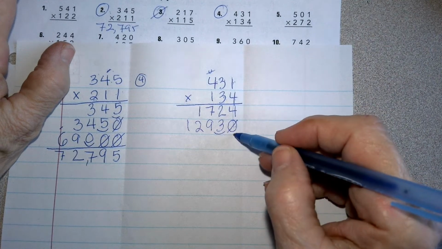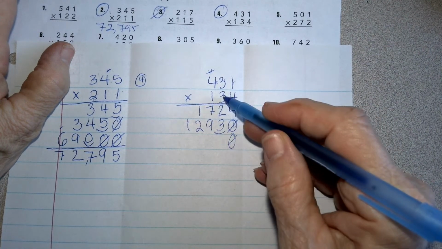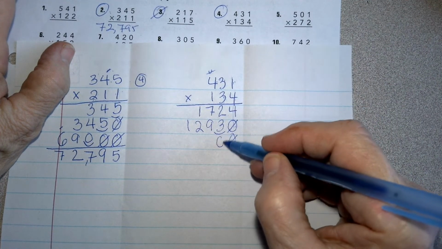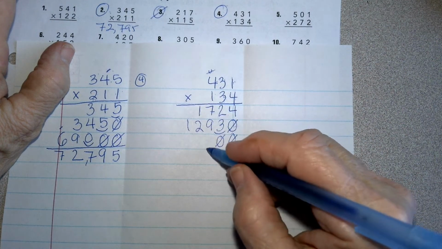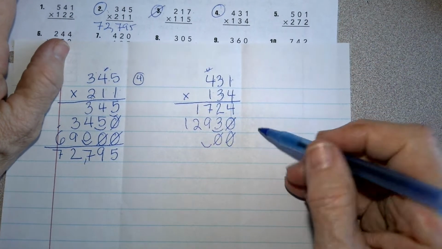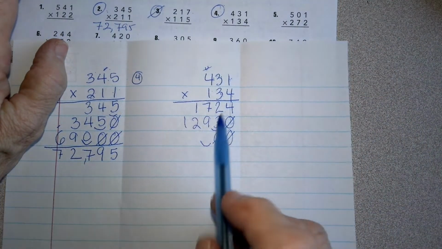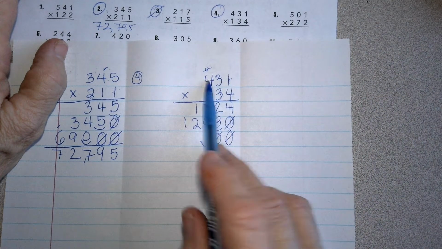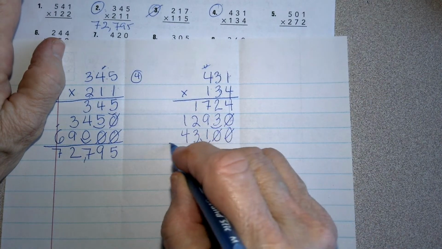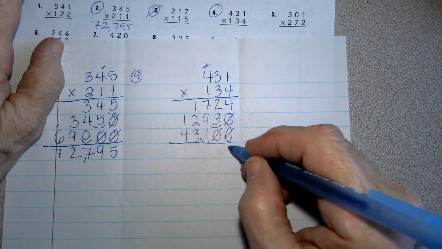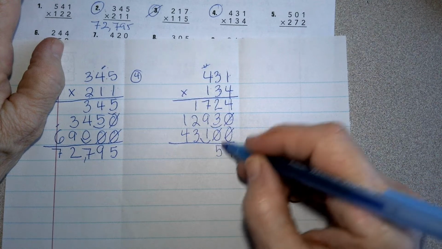Then we're done with the 1s, put a placeholder. We're done with the 10s place, put a placeholder. Now we're starting with the hundreds, and it's going to go right under the hundreds place. And this is a 1, so it's easy. 1 times 134 is 134. And then just add those up.